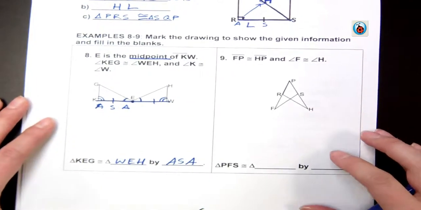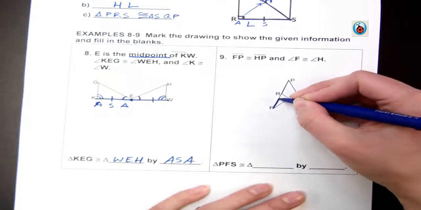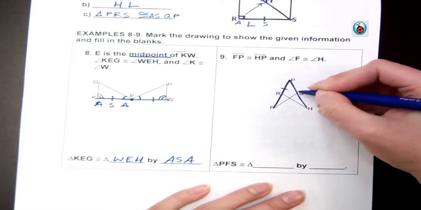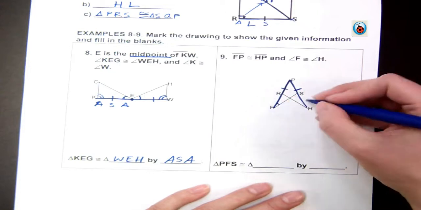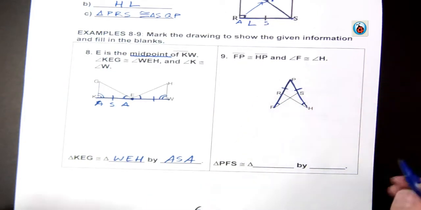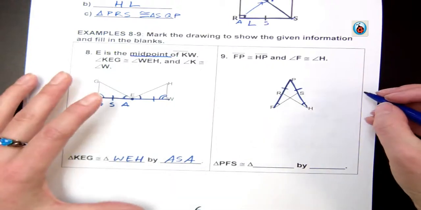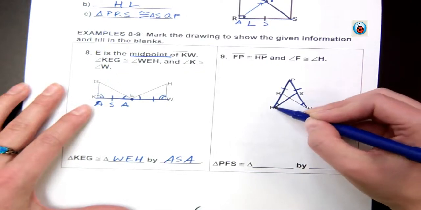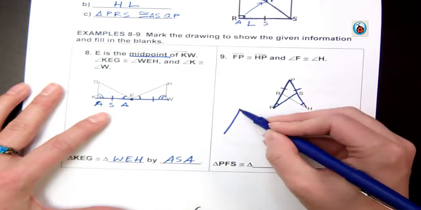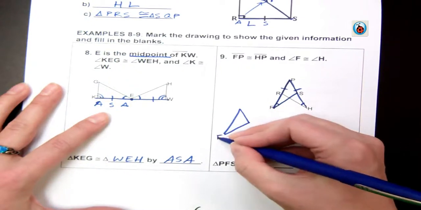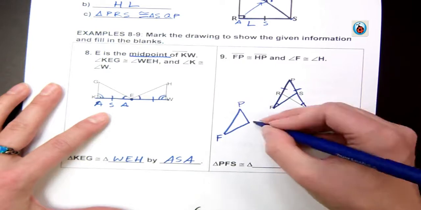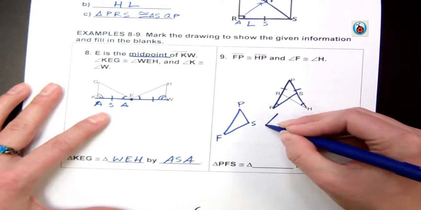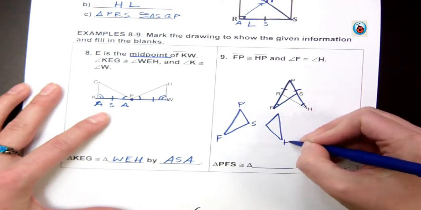And my example 9, I have a few things marked for me. So this whole line, FP, is congruent to PH. And then my angle F is congruent to angle H. Now on this one, it can be kind of hard to see exactly which triangles we're talking about. So this tells me I'm talking about PFS, which would be this triangle here. And it sometimes helps when you have overlapping figures, if it's hard to see, just to draw it to the side. If you can see it easily on there, you can leave it there. But since we have notes, I'm going to redraw these on the sides. So my 2 triangles, if they were not overlapping, would look something like this.